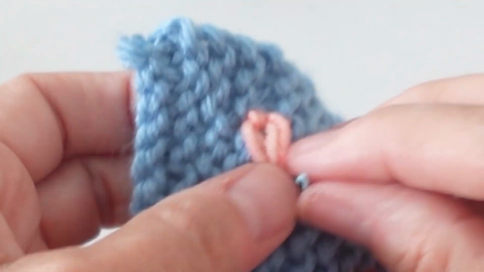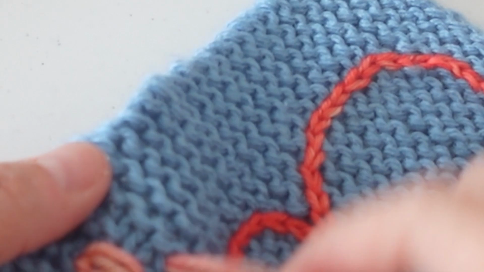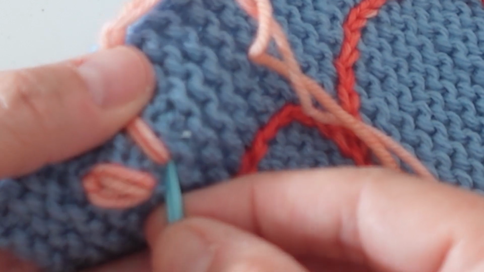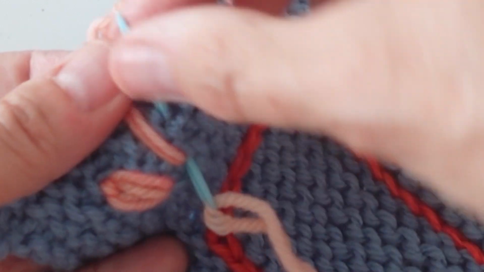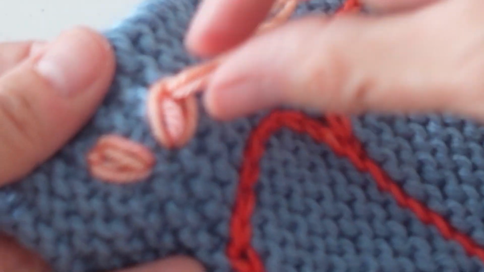And then let's come up at the next place where we want the next petal to be, near the center of the flower. Straighten things out a little bit on the back. Make sure we don't have loose yarn ears back there. Okay, that looks tidier. And now we're going to insert back down through the hole we just came out of, holding the yarn with our left thumb over to the left so that it ends up under the needle, going clockwise around and under the needle. Pull to tighten until we like the way it looks.